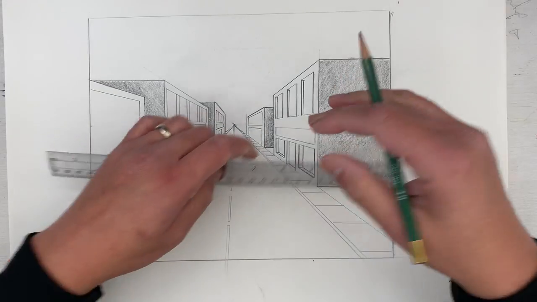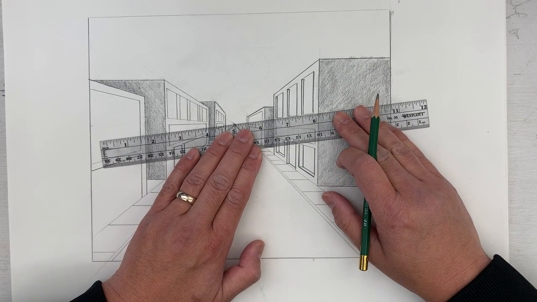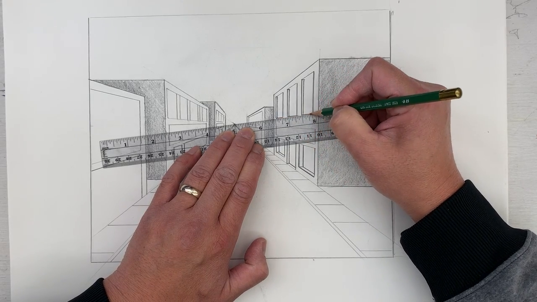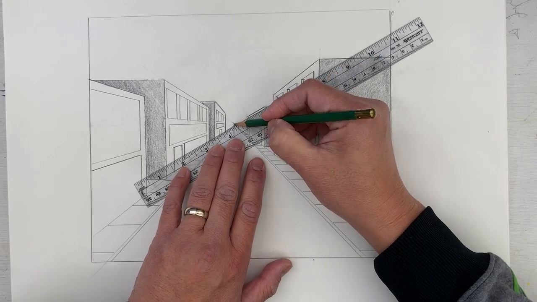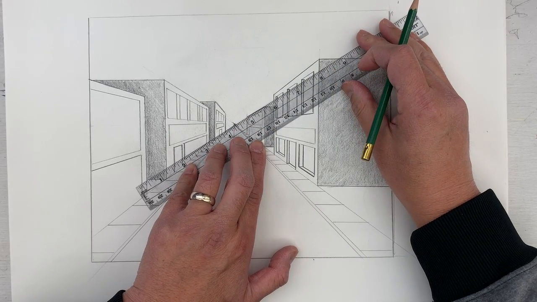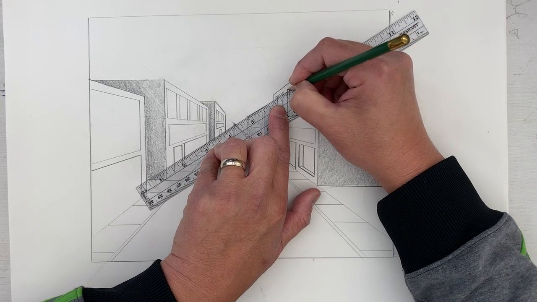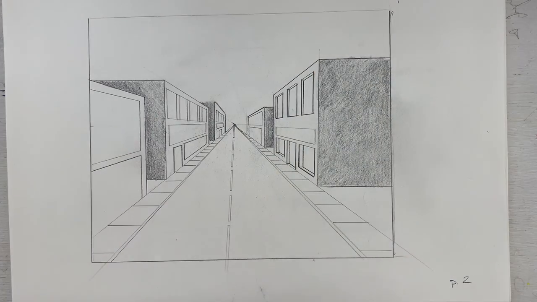So now I have a recessed area inside the window. Darken these guidelines. Now I'm going to use one singular angle coming from that vanishing point to create the inside of those windows, the top of the windowsills, kind of recessed inside there. See?